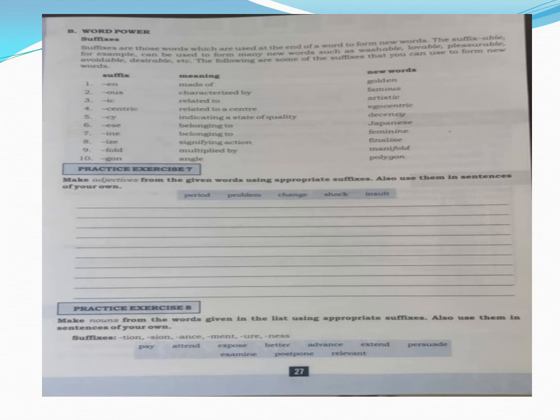See that here the first word is given in the box, pay, so we can change it into payment, ment, and then we can make the sentence: The payment was made at the counter. So like that you have to change these words.